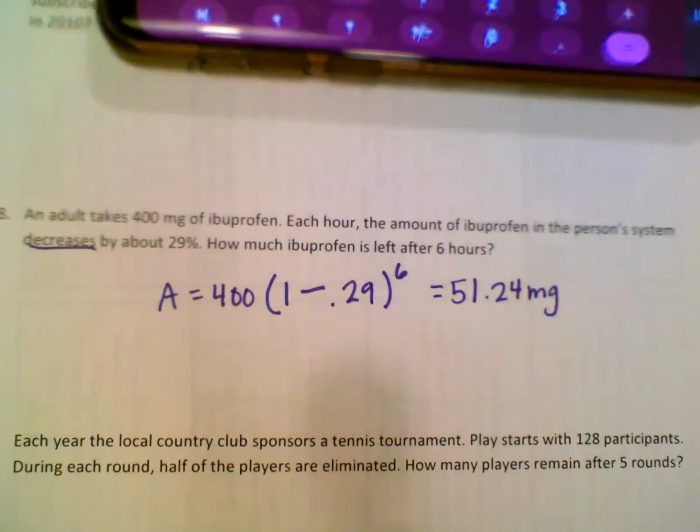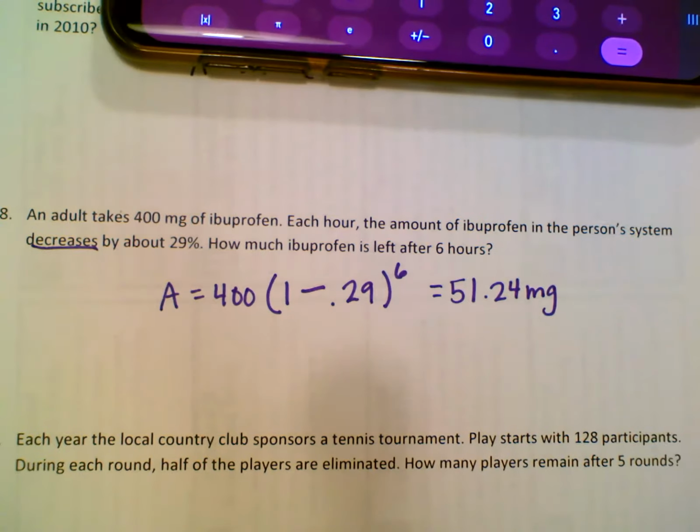And that is milligrams left over. Which makes sense that this number is smaller than our original amount because this is a decrease, it's going down.